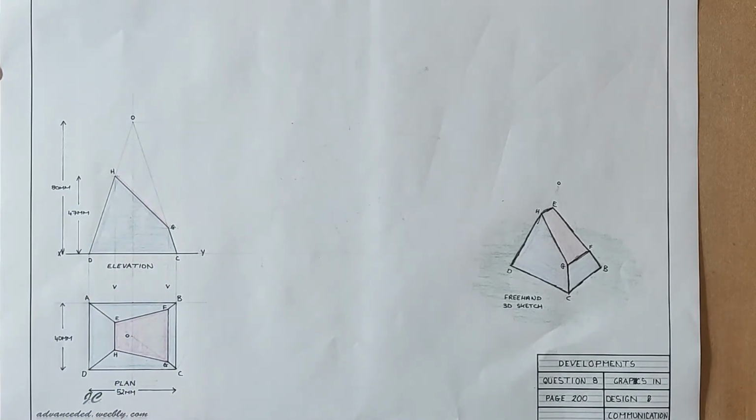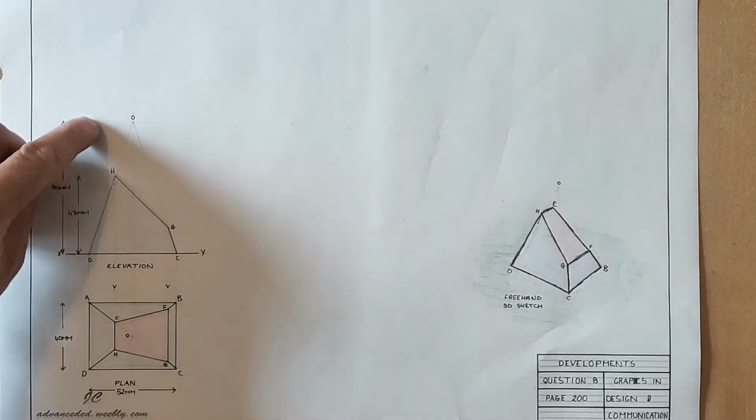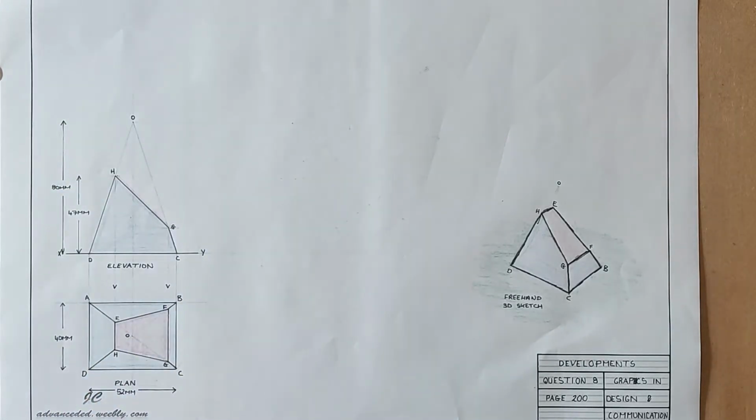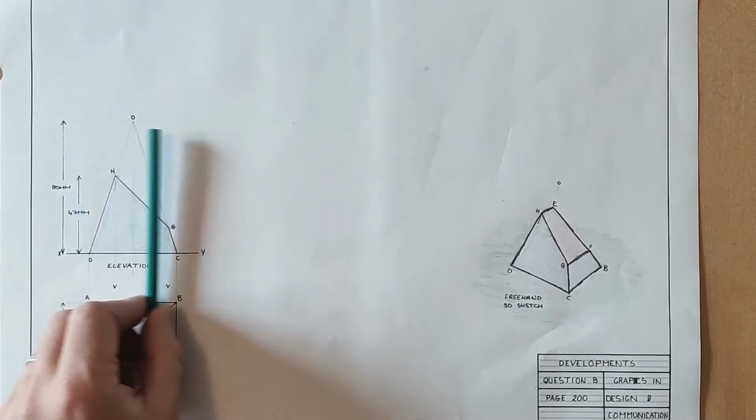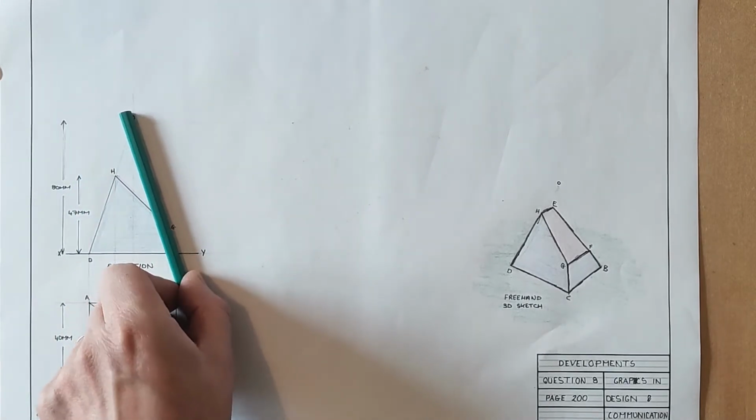Right, so the first thing we need to do for my development, I suppose these differ from a development where the side of the solid is straight up, as in previous questions I did, rather than tapered in at an angle.